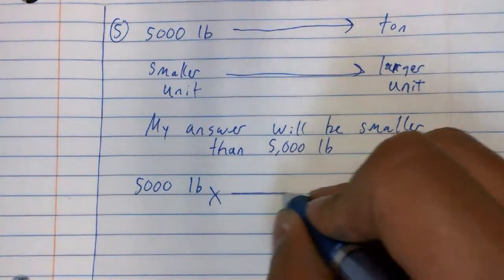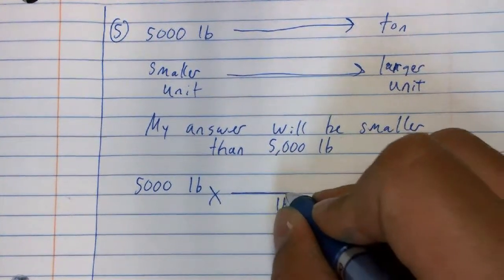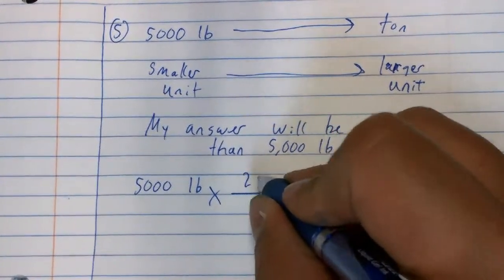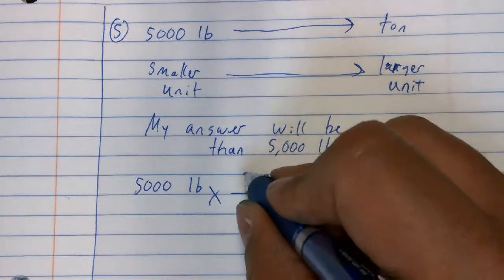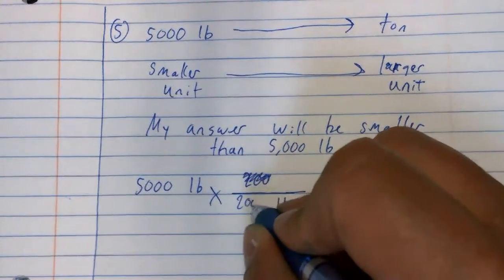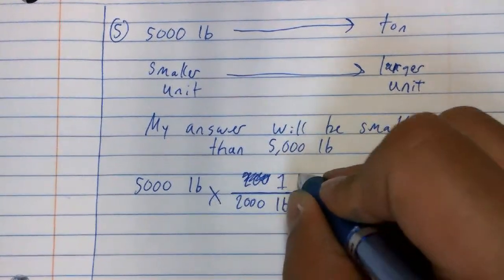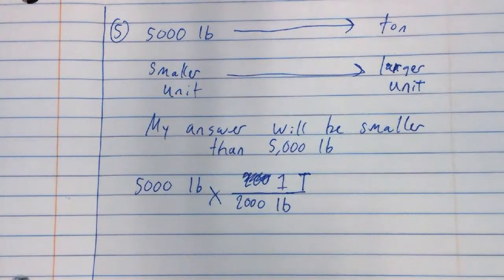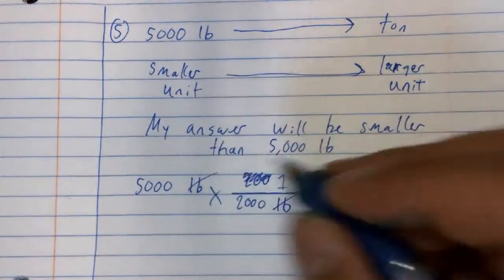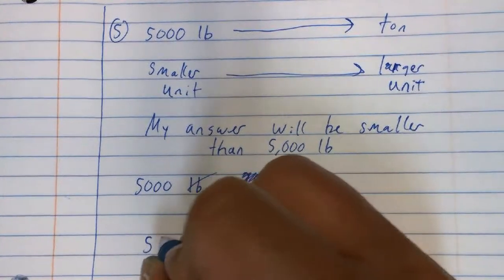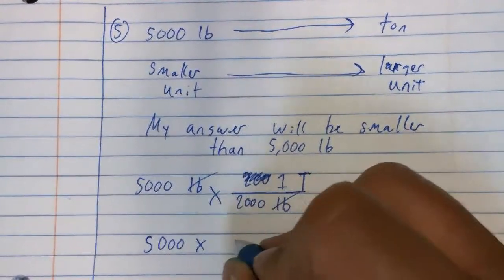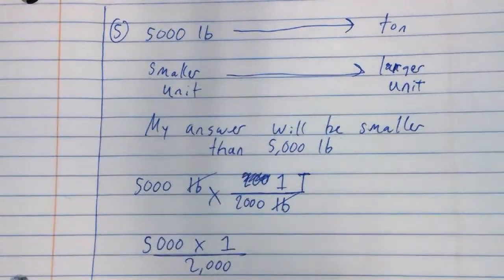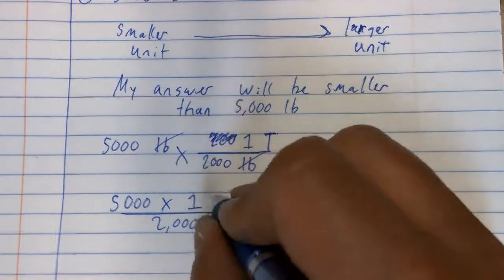All right. I definitely want to get rid of pounds. Now, this is one of those things I did memorize. I know 2,000... Oops, put it in the wrong place, didn't I? 2,000 pounds is 1 ton. Okay? Pounds cancel out. We have 5,000 times 1 over 2,000. Oh, T for ton.